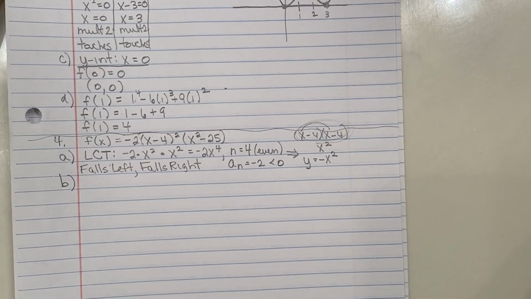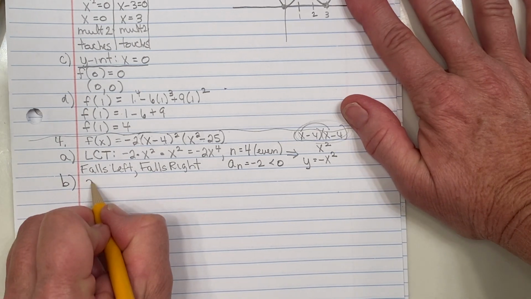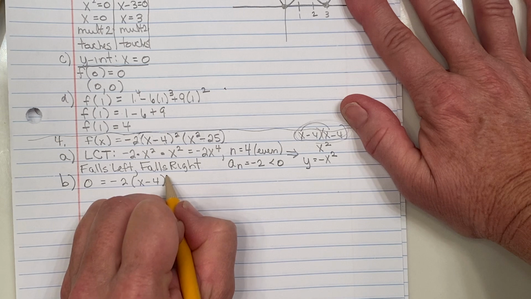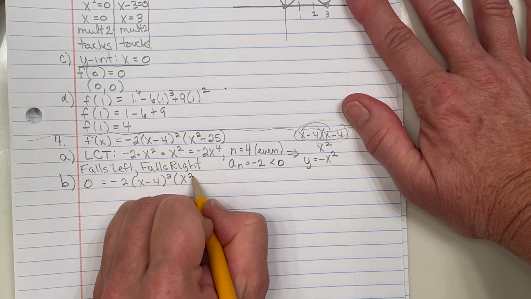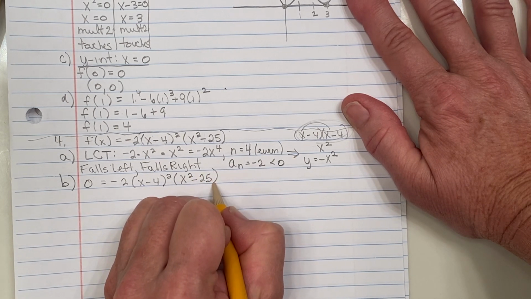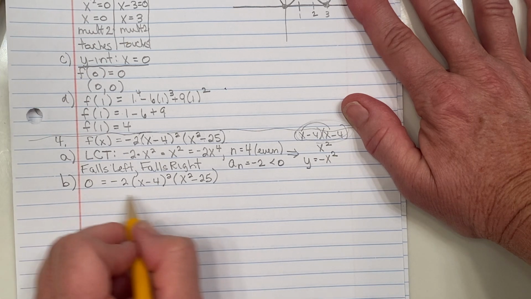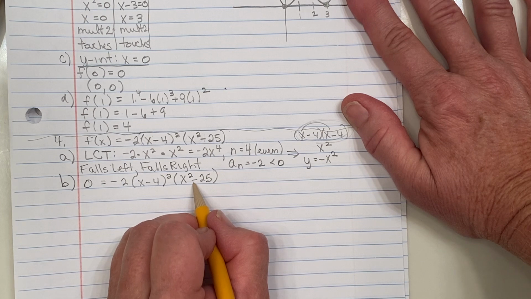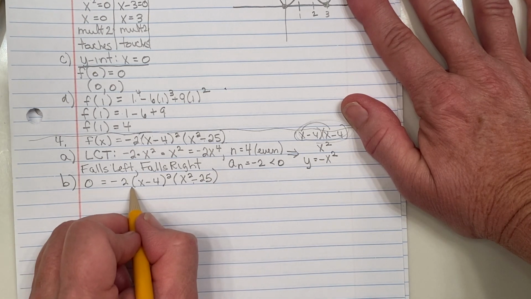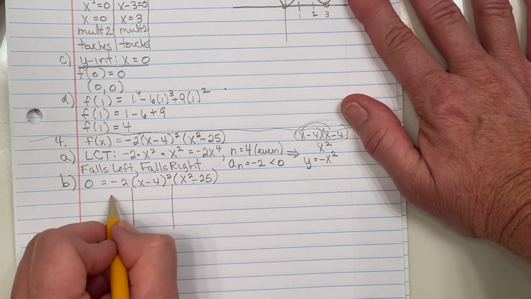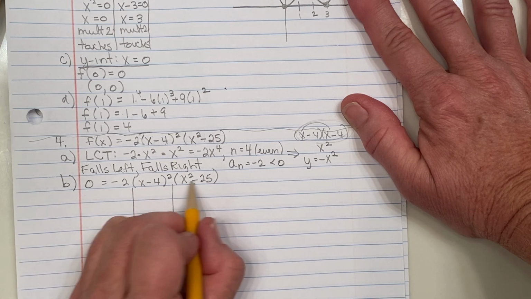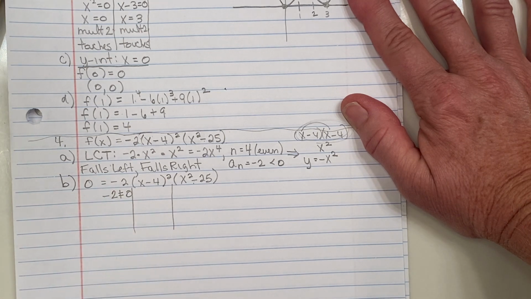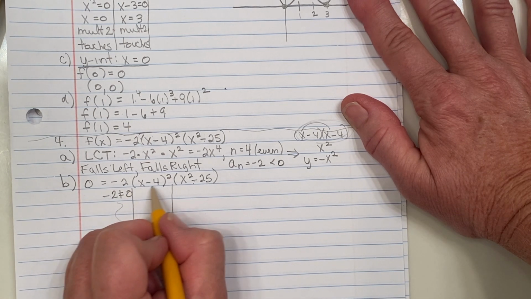All right, now the beauty of this problem is that when we find the zeros, it's already factored for us. Now you could factor this into x plus 5 and x minus 5, or you could use the square root property. I think I'm just going to go ahead and use the square root property. So at each of these factors, we set them equal to 0. Well, that's a false statement. So no zeros here.